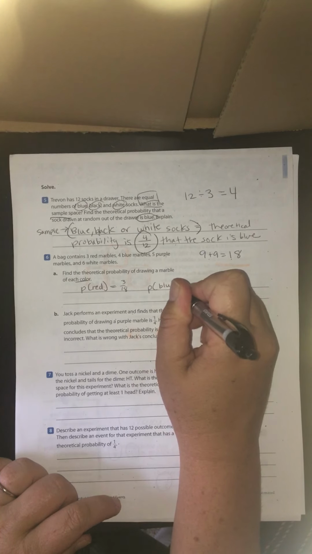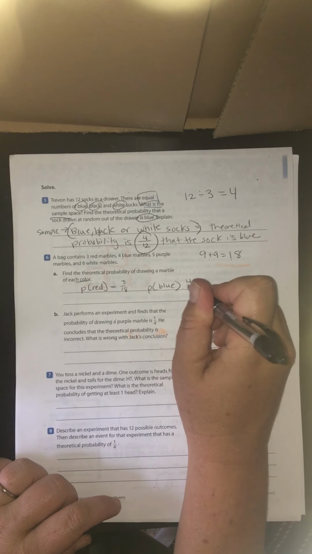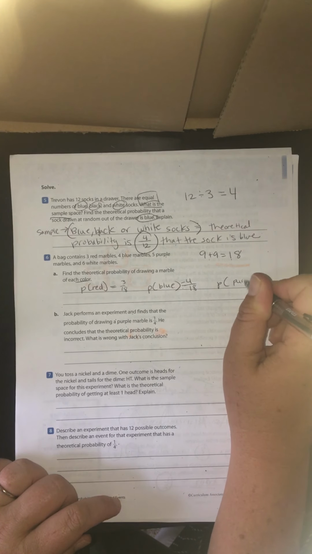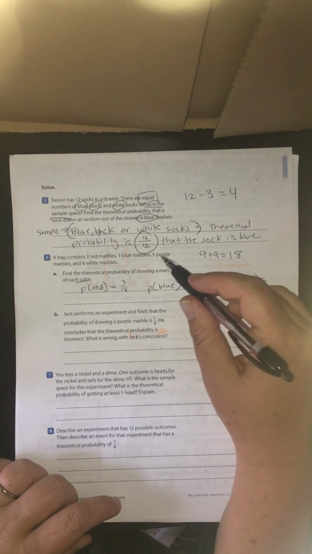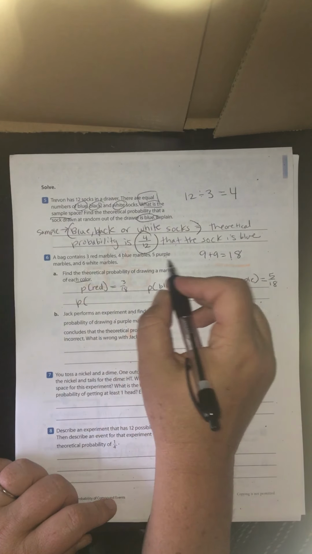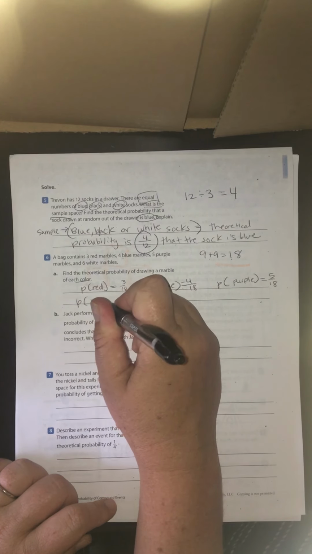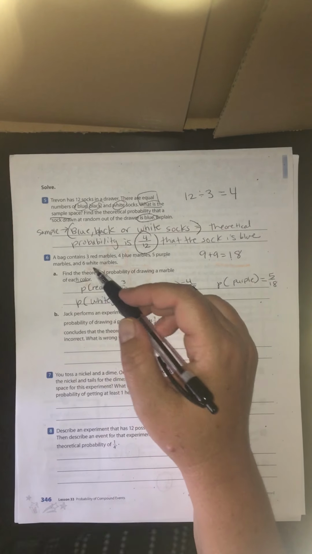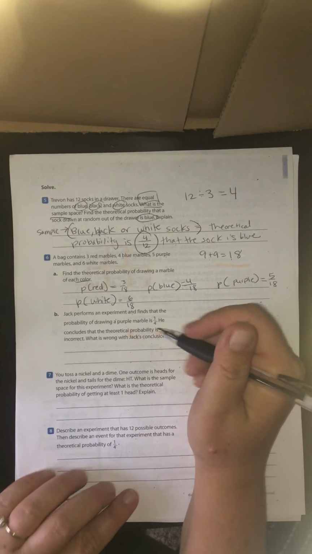Probability blue, it says 4, 4 out of 18. Probability purple equals 5 out of 18. Probability white equals 6 out of 18. So basically just took that number, put it over the total for each of them.